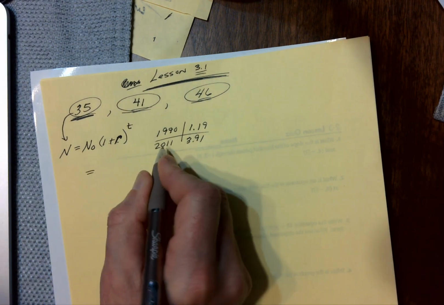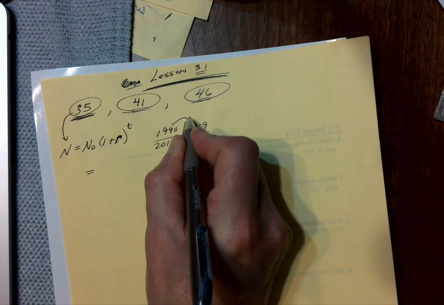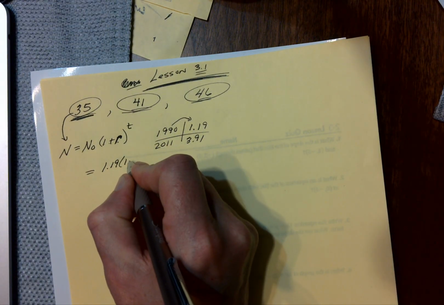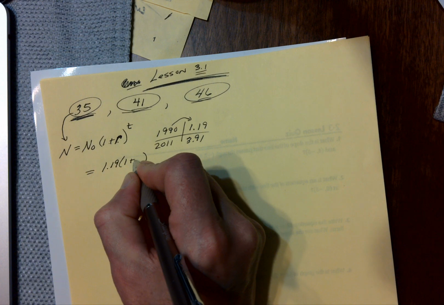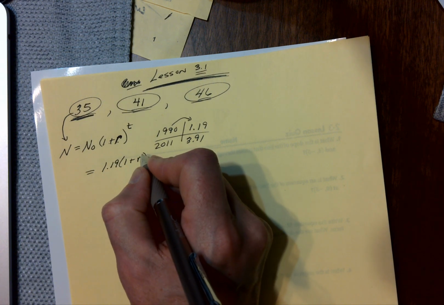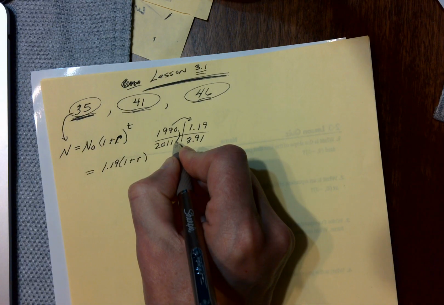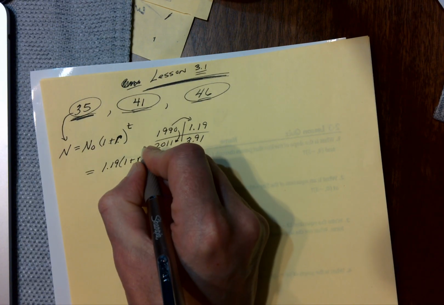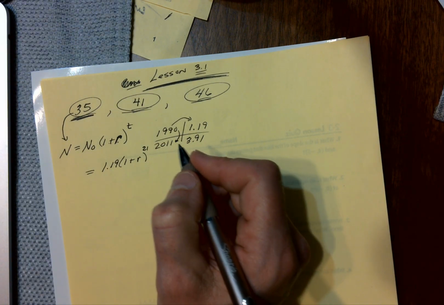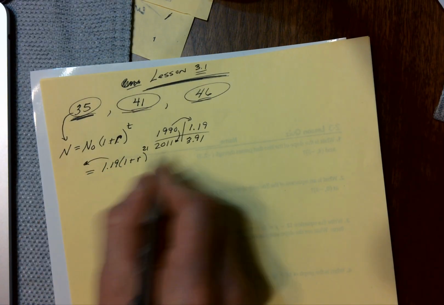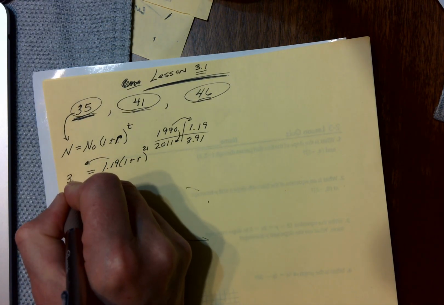By looking at the table, in 1990, gas started at 1.19. I know I'm going to take 1 plus a growth rate, r, which I don't know. Now, 1990 to 2011 is actually 21 years. And I know gas over the 21 years shot up to 3.91.